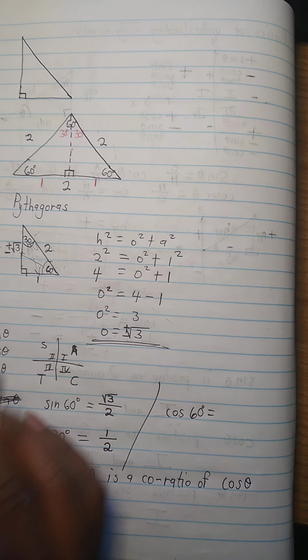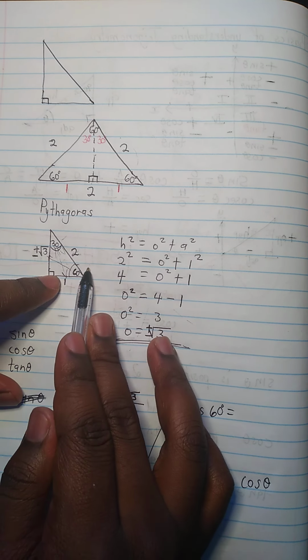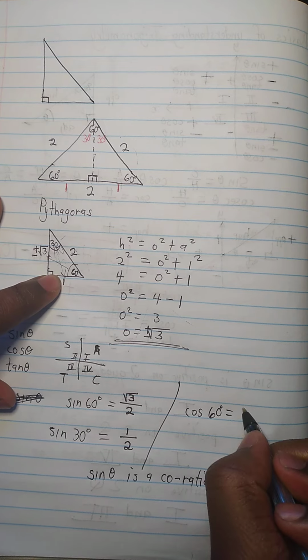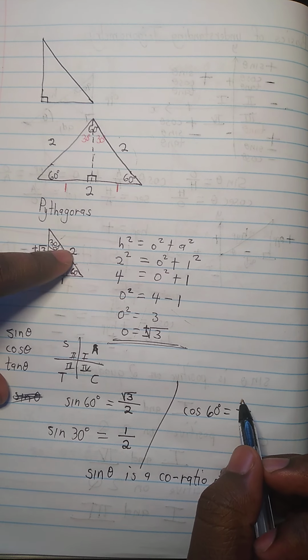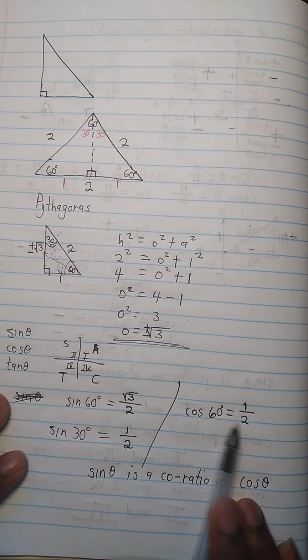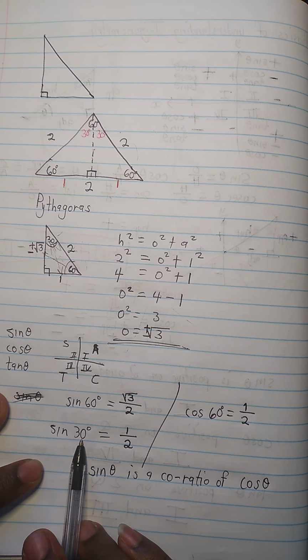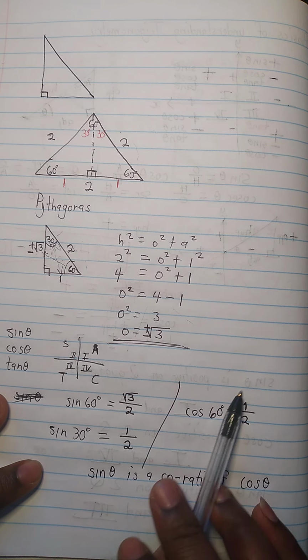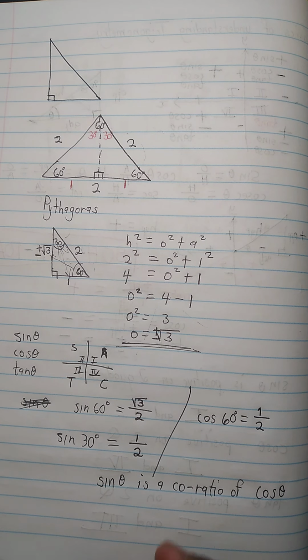Cos 60 degrees, go there. We're standing here. What's our adjacent? This is our adjacent, which is 1, over our 2, right? Look at it. Cos 60 degrees and then sine 30 degrees, they have the same answers. So that's where co-ratio comes in.